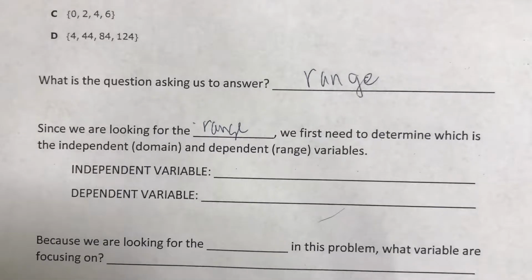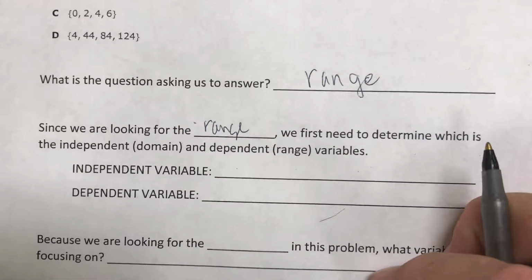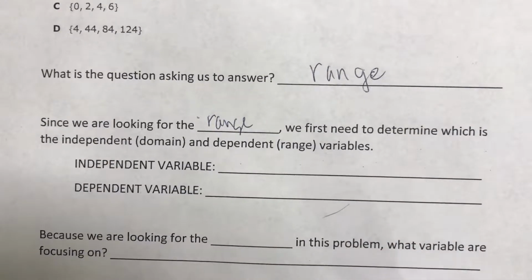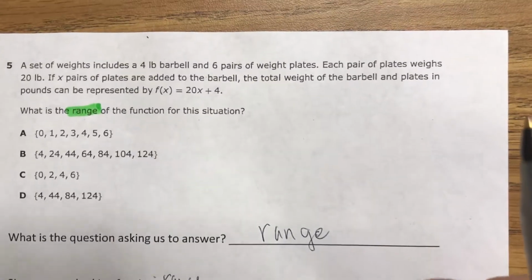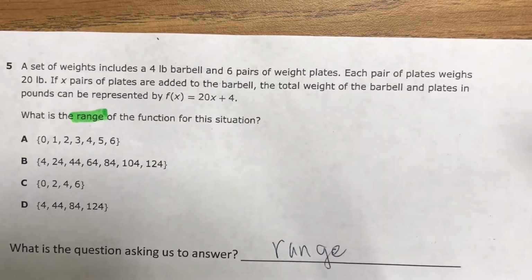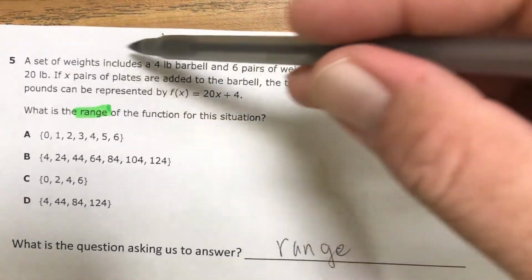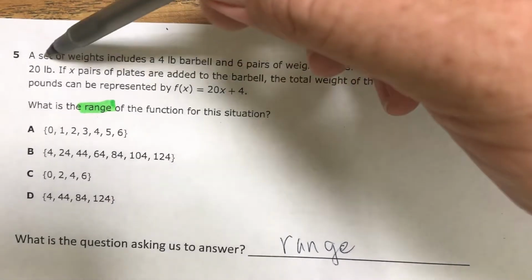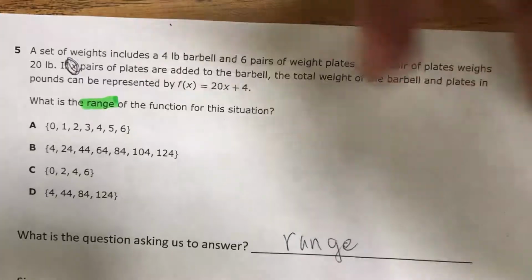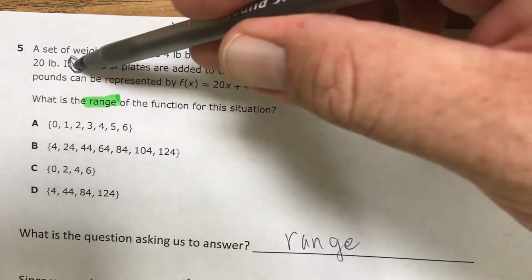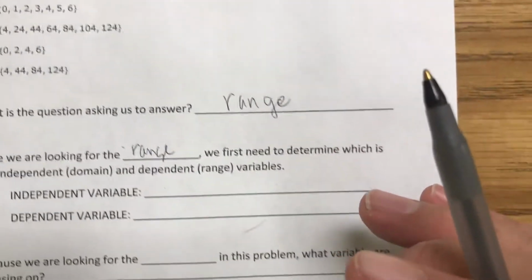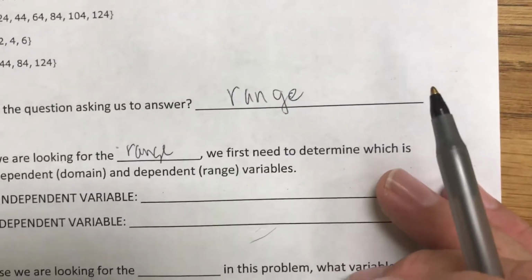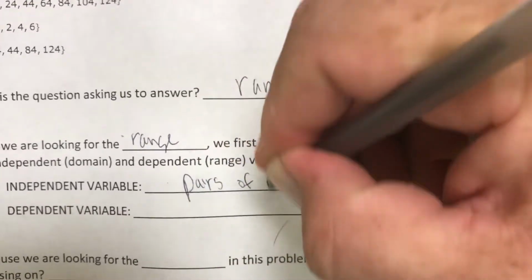we now need to determine what the independent and dependent variables are. Independent, remember, is talking about our domain, or our x. What is x representing in this problem? Let me go back and look at my problem and see if they tell me. Weights, 4, 6, each pair of weights is 20 pounds. If x pairs of plates, so x is talking about the pairs of plates. So that's going to be our independent variable in this situation. That would be the domain value. Pairs of plates.